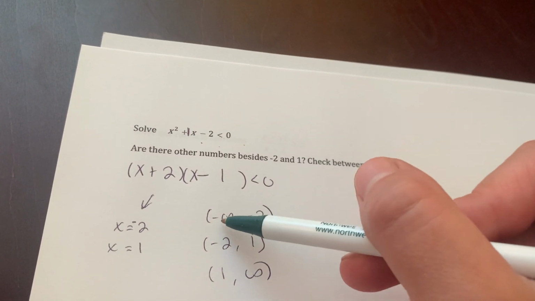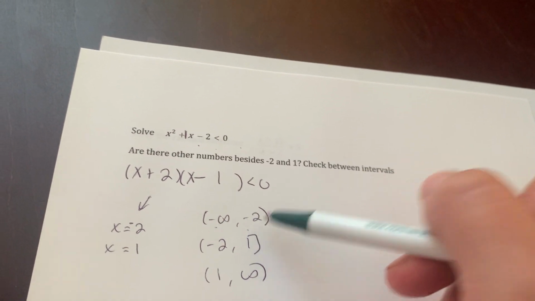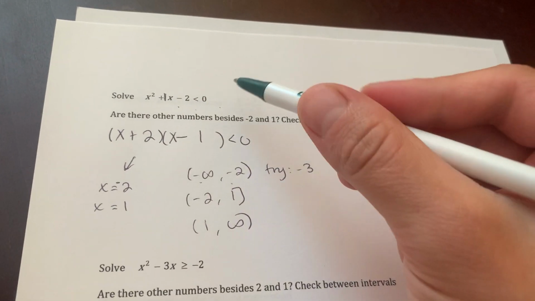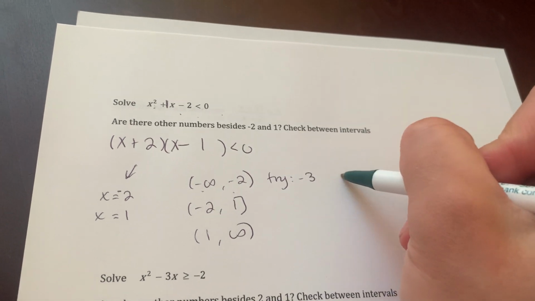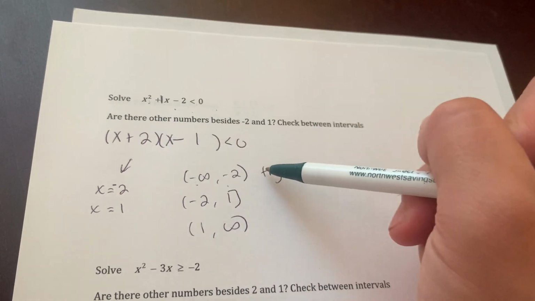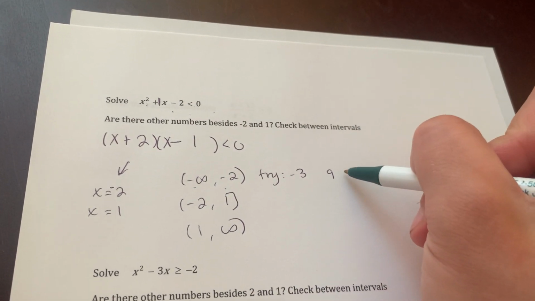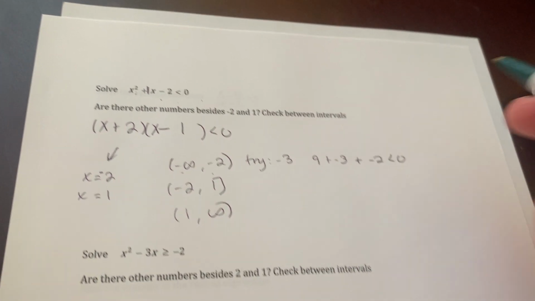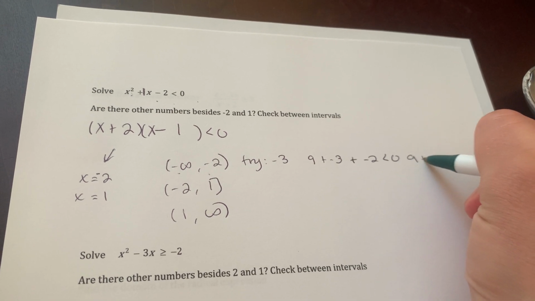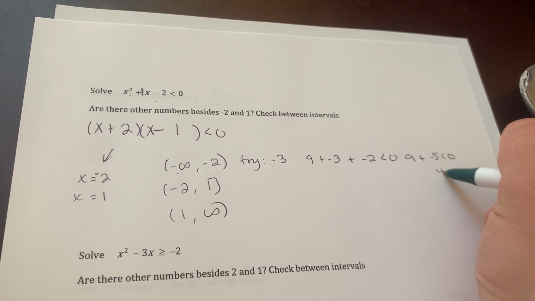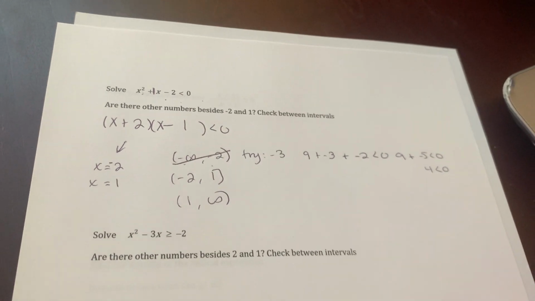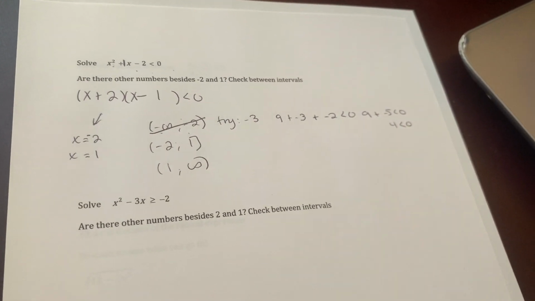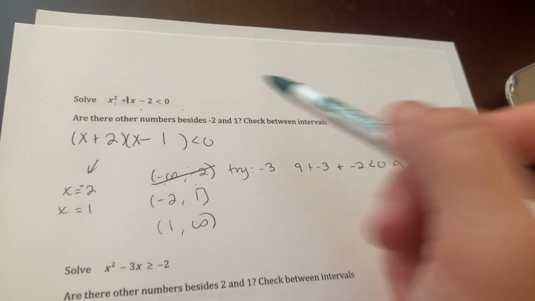So a number between negative infinity and negative 2. You can pick any number. Why don't you try negative 3? Negative 3 squared is 9. Negative 3 times 1 is negative 3. And then there's negative 2. Is that less than 0? Is 4 less than 0? No, this is not going to work. And here's a hint. It usually alternates. So the next 2 intervals, it'll probably be yes, no.